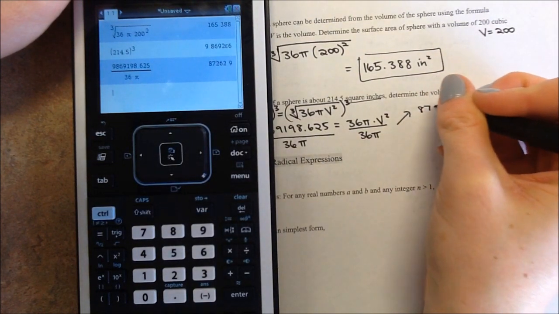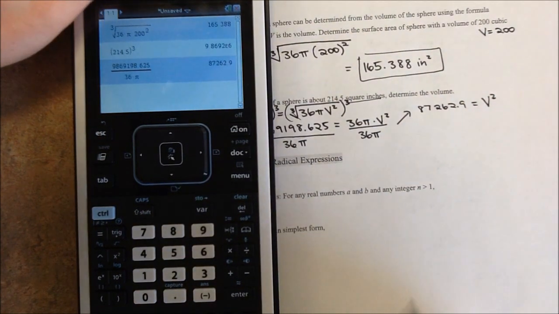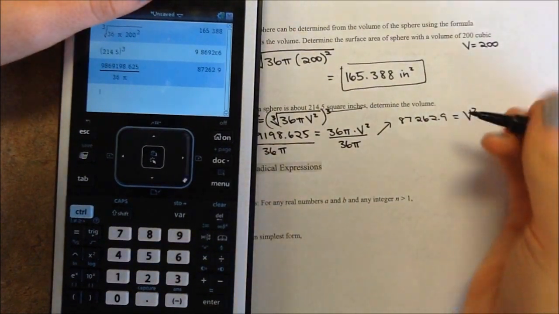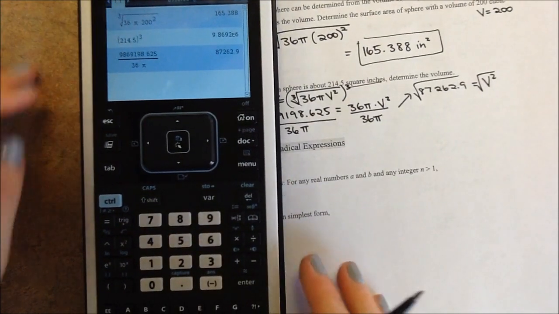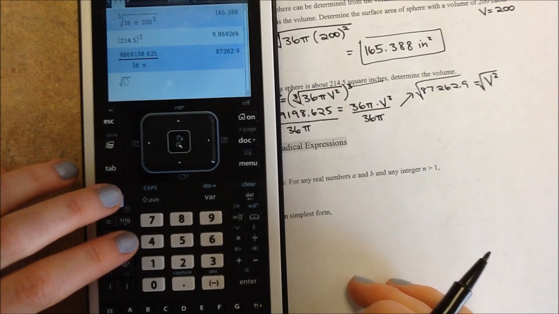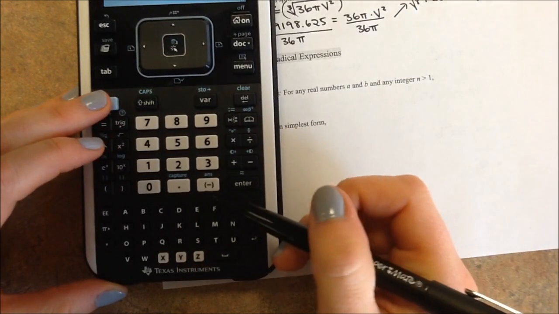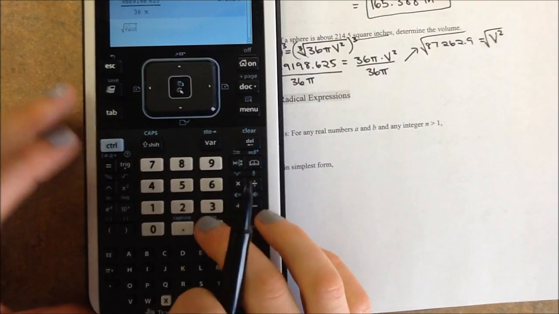So 87,262.9 equals V squared. The last thing we need to do to get the V by itself is take the square root of both sides. I'm going to do this on my calculator. Hit the square root button, control, and then the x squared key. And then there's this answer key. You can barely see it on here. Above the negative, it says answer. So hit control and then hit that negative sign.